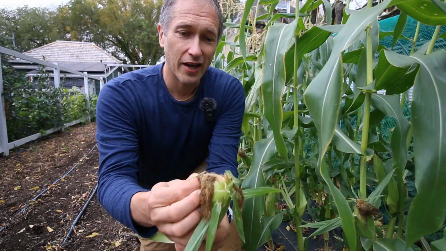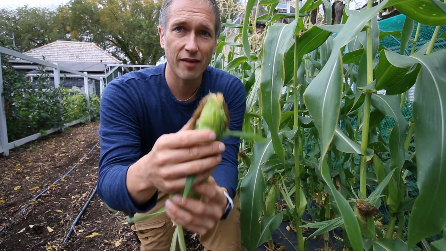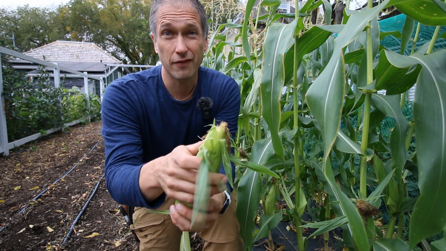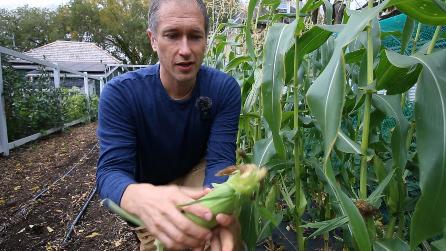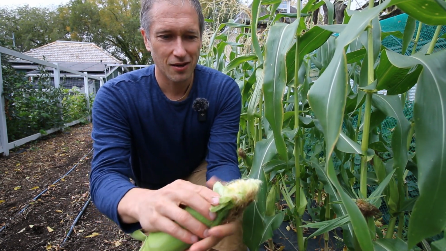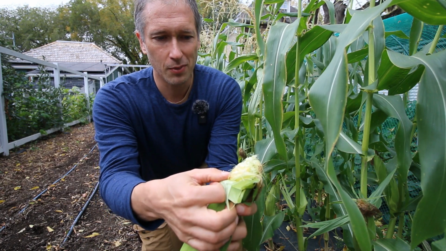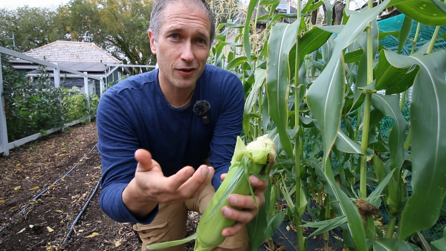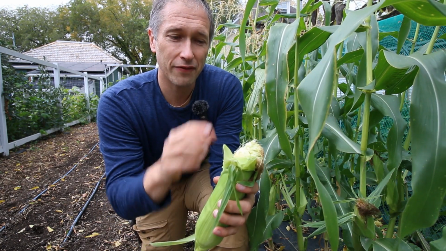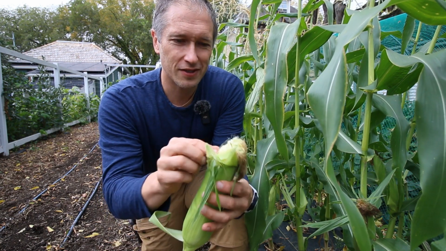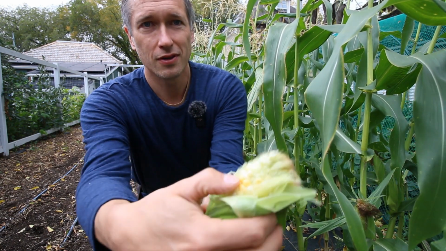And if I take one off, I could do a quick check to make sure that it's mature. I've been watching the silk here to see that it's drying up, and that's the first sign of maturity, but I also want to do a quick check by pulling down the husk a little bit here and poking the top few kernels with my thumb. If I see a white milky substance emerge from these kernels, that's a sign that we're ready to harvest. If that substance is still clear, then they need a bit more time yet. So let's give this a quick check. I think we should be good though.